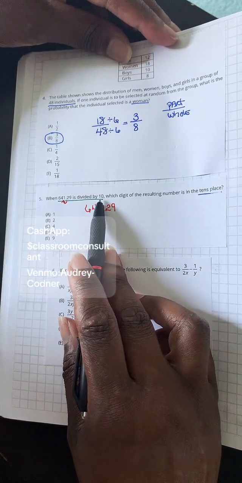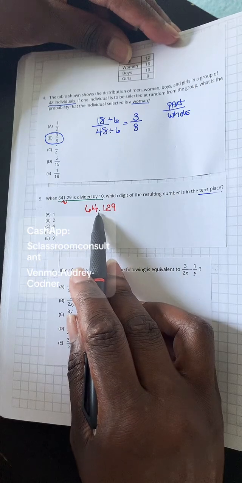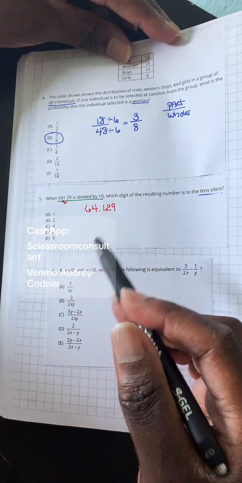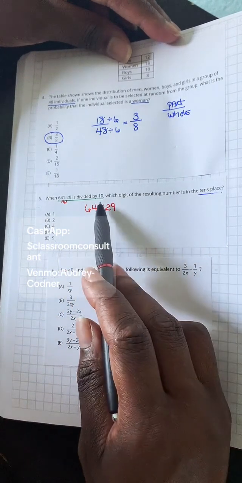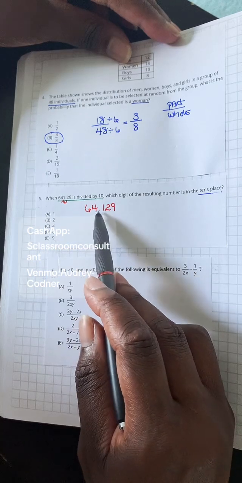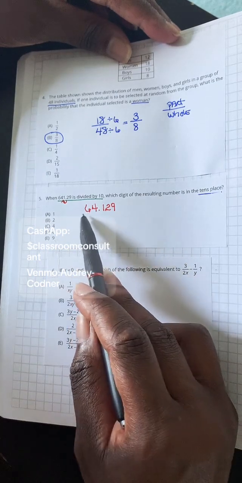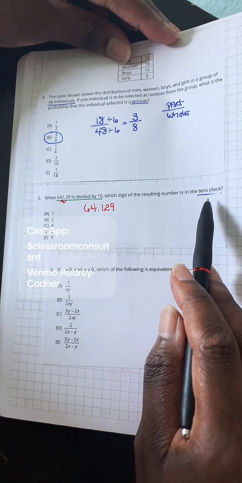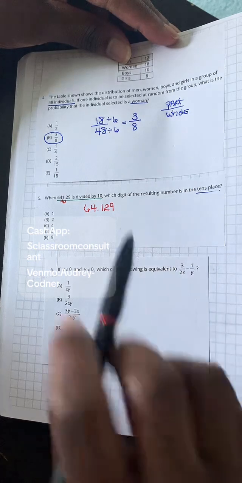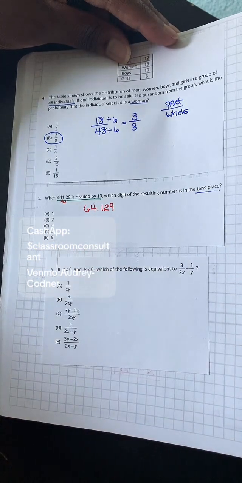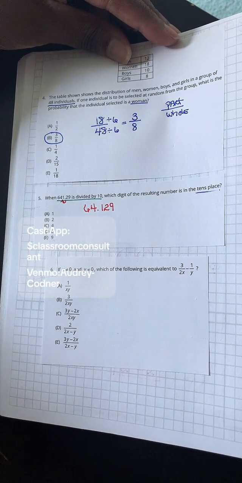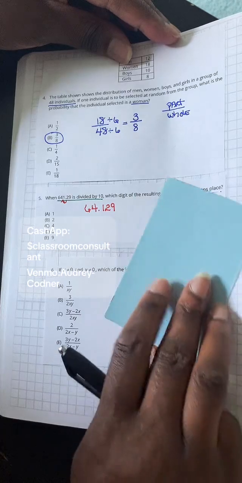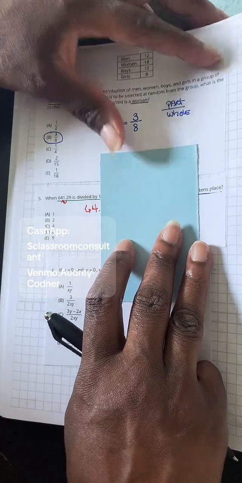If we were dividing by 100, you're going to move that decimal place 2 places to the left. Think of how many zeros there are. If it has 1 zero, you just move it 1 time. If it has 2 zeros, move it 2 times. If it has 3 zeros, move it 3 times. But now we are looking for the tens place. Let me see if I can get my handy dandy marker. We're going to completely ignore the 129.